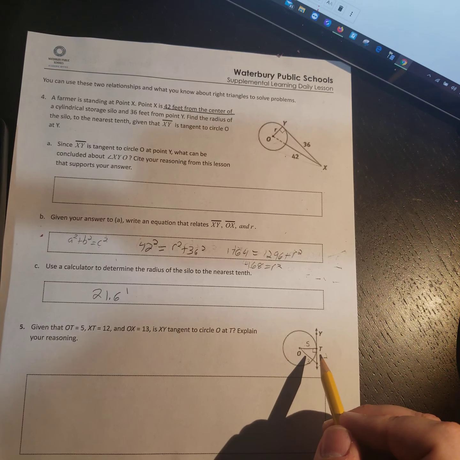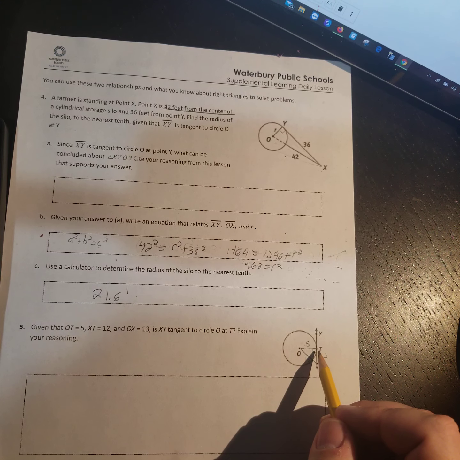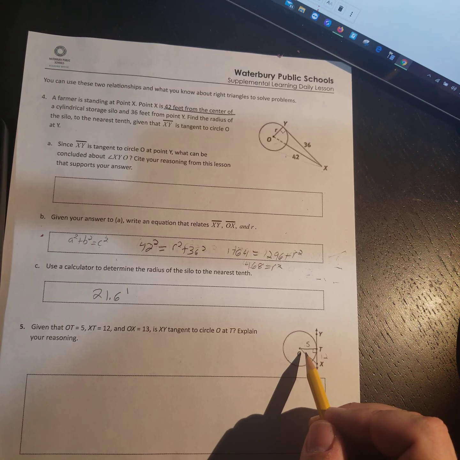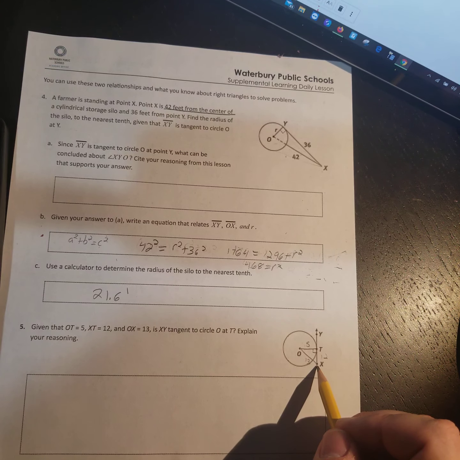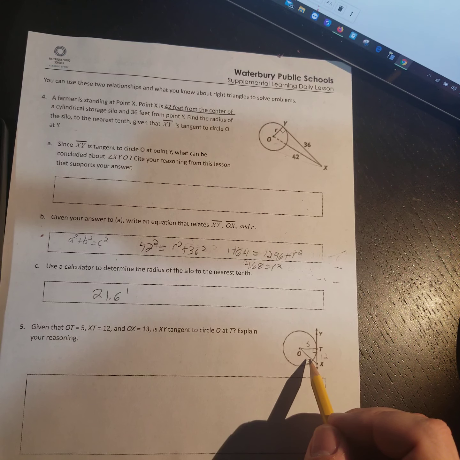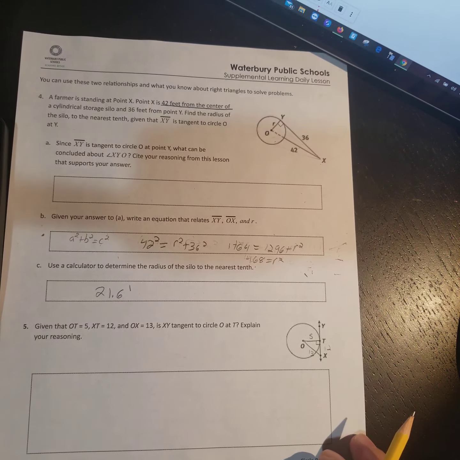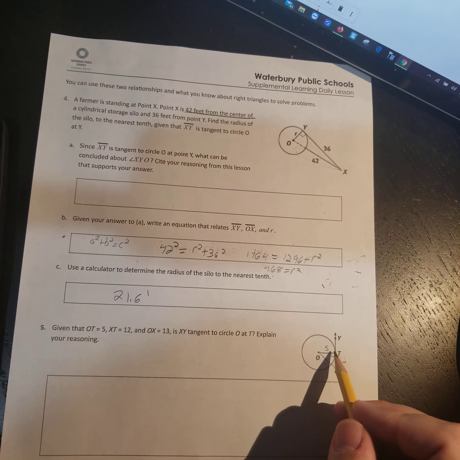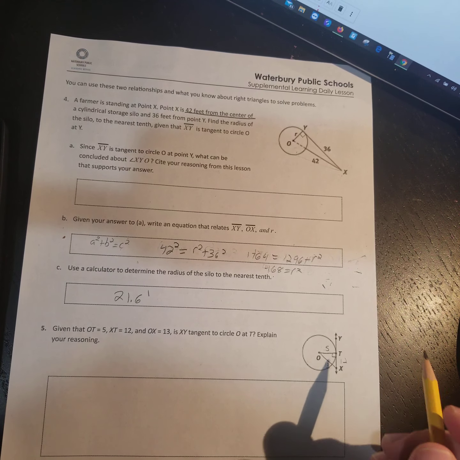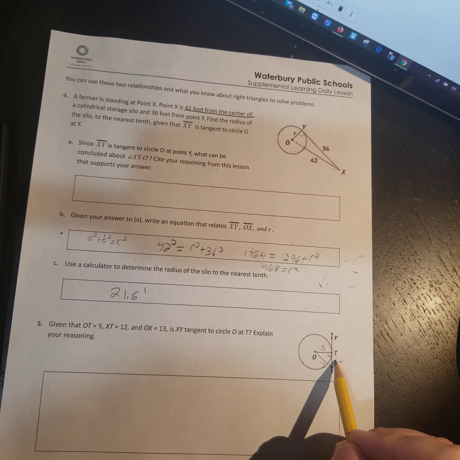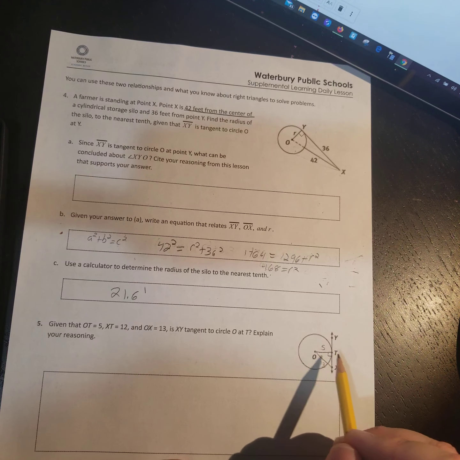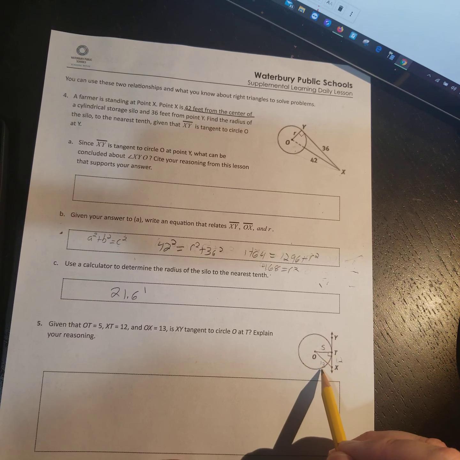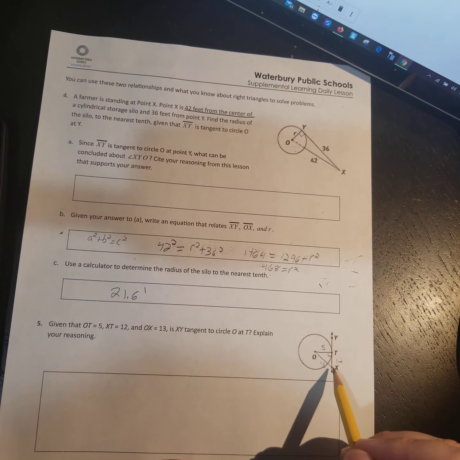Now, where is it? XT is 12. OX is 13. Oh, what am I thinking? Wow, I way overthought that. It actually tells us that OX is equal to 13. I saw 5, 12, 13, which is a Pythagorean triple if you think back. And since 5 squared plus 12 squared is 13 squared, 5 squared is 25, 12 squared is 144, 25 and 144 is 169, which happens to be the perfect square of 13. 5, 12, 13. That makes this a perfect right triangle.